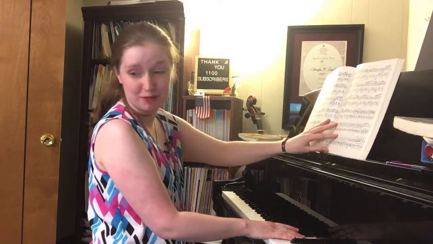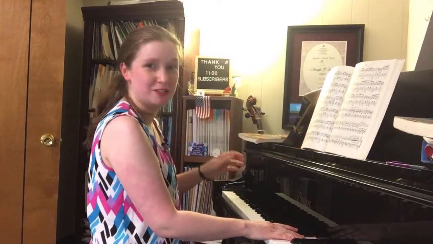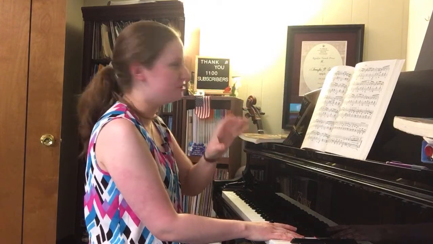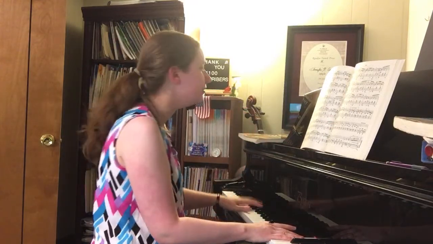Notice what I was doing there? I was reducing some of that because there were too many notes going on. That's another method. If you're sight reading, just reduce it down. Chopin will understand, you know.